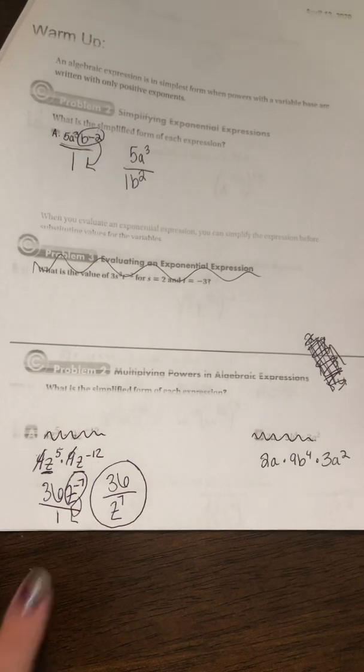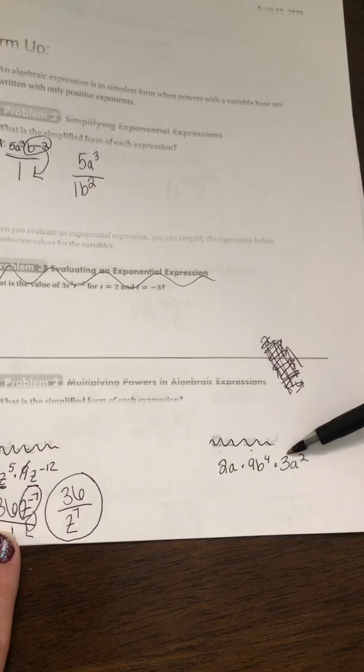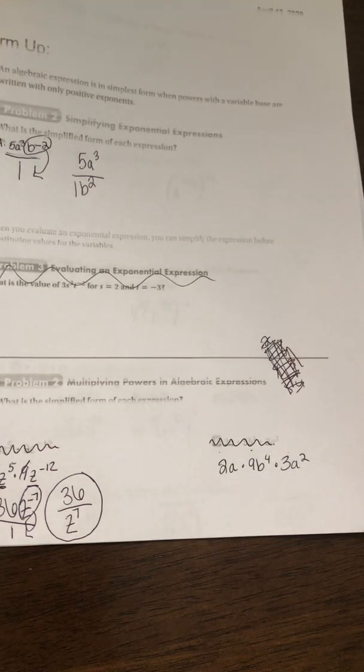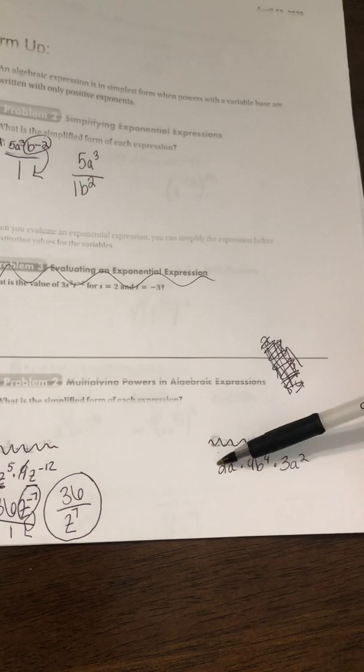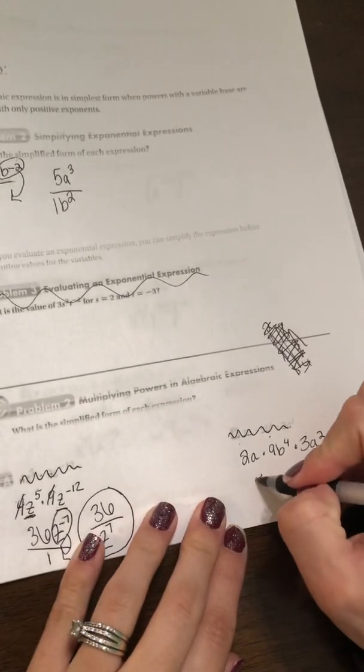Let's see. The next one, 2, 9, and 3, again, are not exponents. So I'm just going to do what it says. It says 2 times 9 times 3. 2 times 9 is 18, and 18 times 3 is 54.